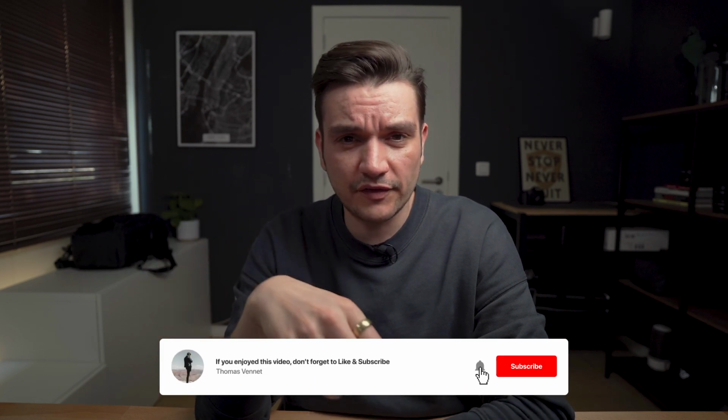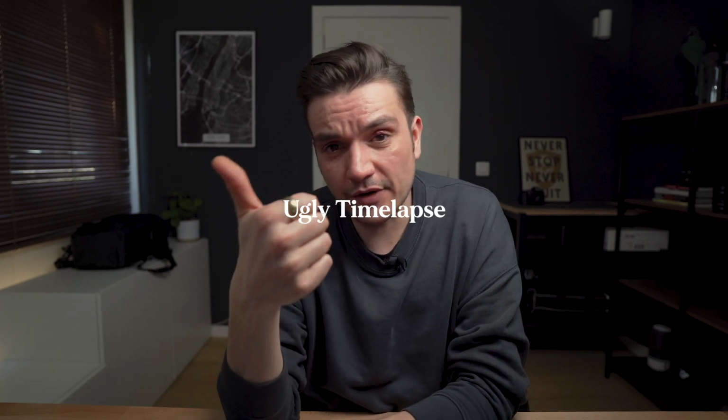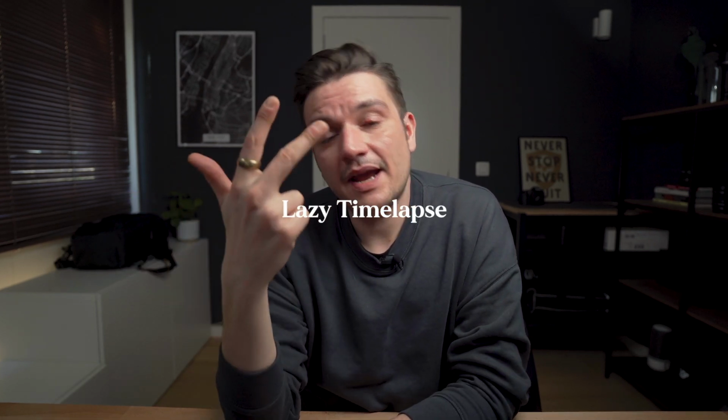There's a lot of videos coming in, and right now we are going to dive straight into the subject, which is time lapses. The Canon M50 doesn't have an intervalometer, and if you don't know what it is, it looks like this. It's a remote controller that you can connect to a camera. Unfortunately, there is no way to connect a remote controller to the Canon M50, but there are still 3 ways to capture a time-lapse with this camera. There is the ugly way, the lazy way, and the good way.